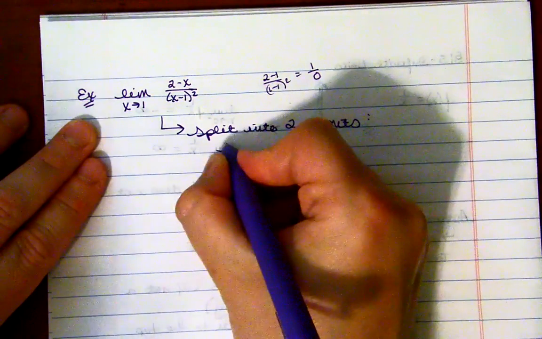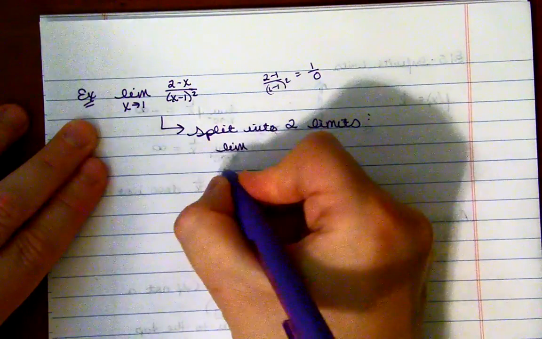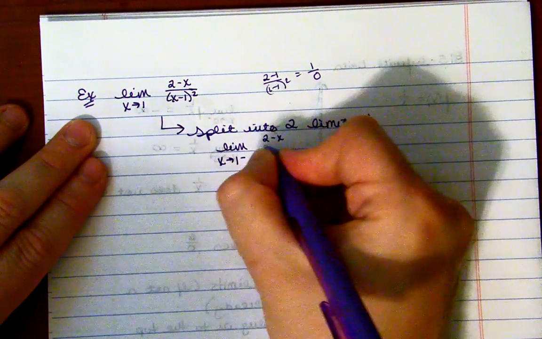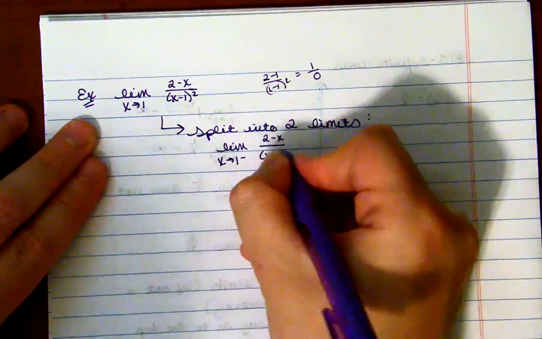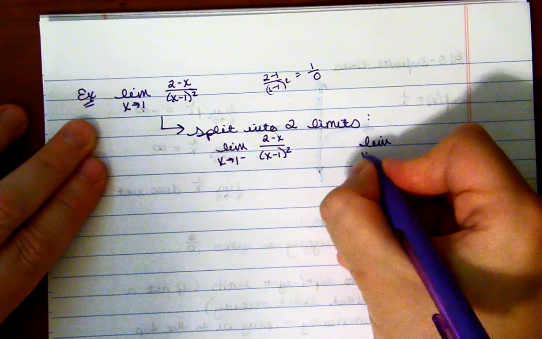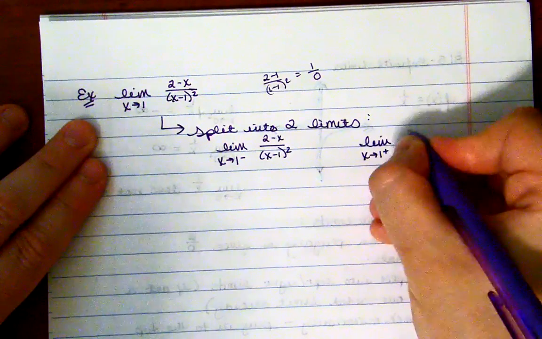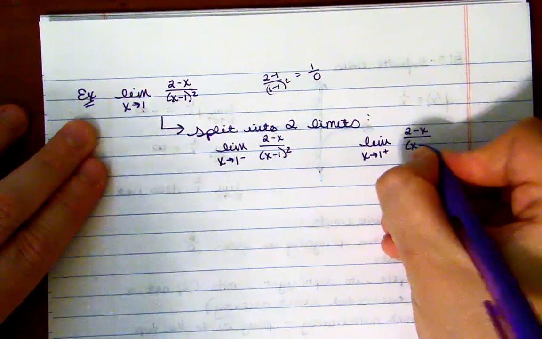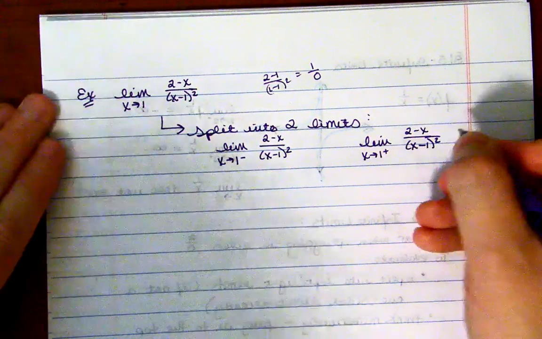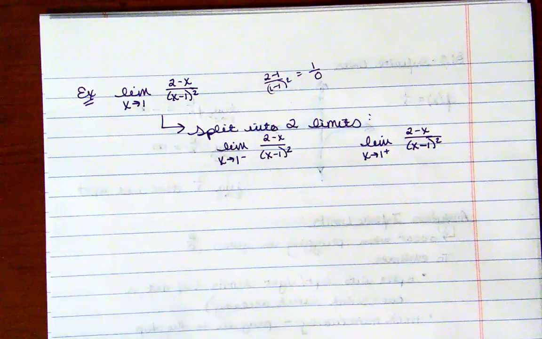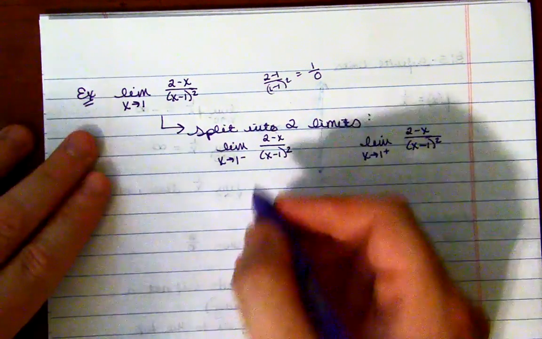I'm going to do the limit as x approaches 1 from the left of 2 minus x over x minus 1 squared. And I'm going to do the limit as x approaches 1 from the right of 2 minus x over x minus 1 squared. Maybe I'll get you started with the first one, you'll do the second one, and then you'll try to reach a conclusion for this problem.